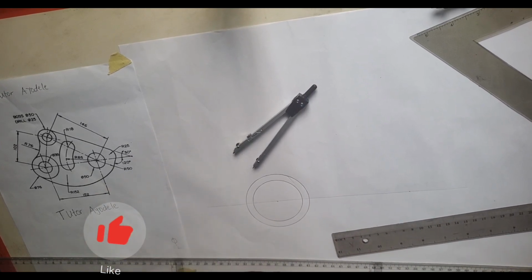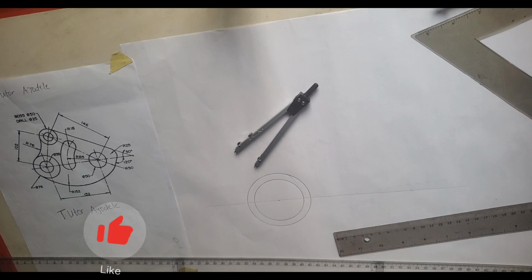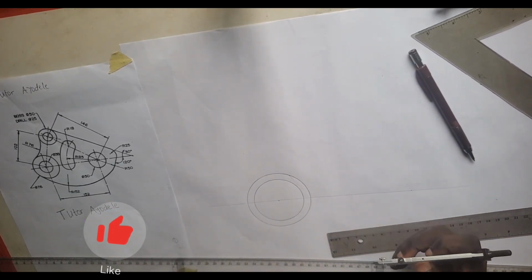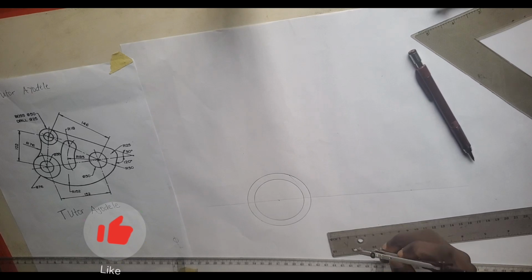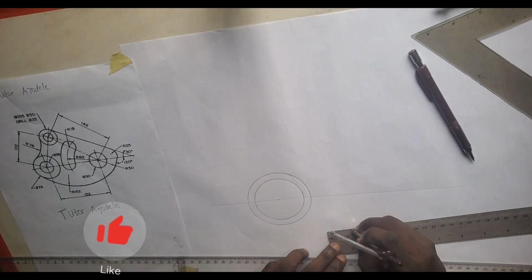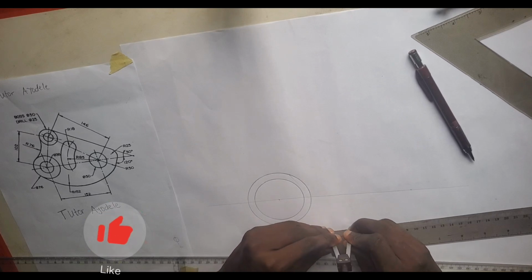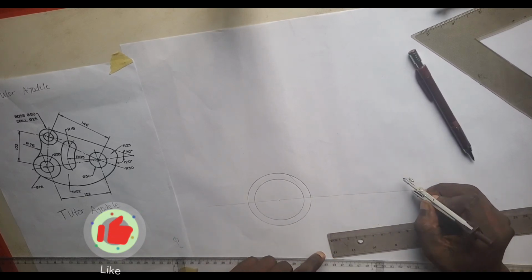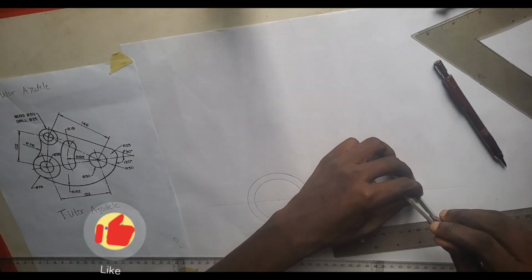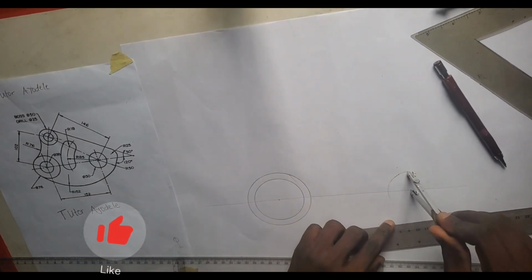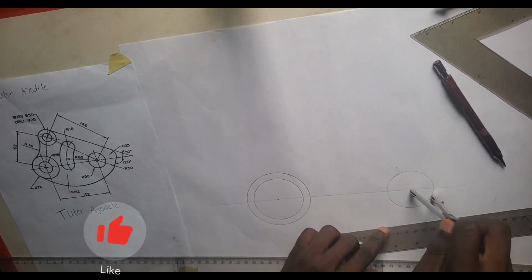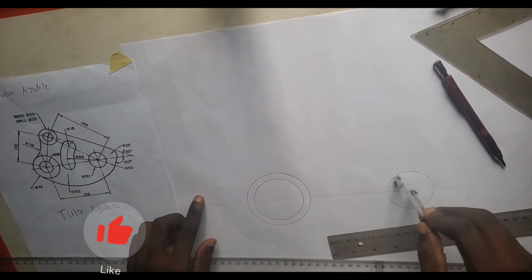So I will divide it by 2 to get the radius, and that will give me 25 millimeter. Converting 25 millimeter to centimeter, I will divide by 10. That will give me 2.5 centimeter. So from my ruler, I will measure 2.5 centimeter, place it here, and construct a circle here. You make it bold. You can see that it's bold.